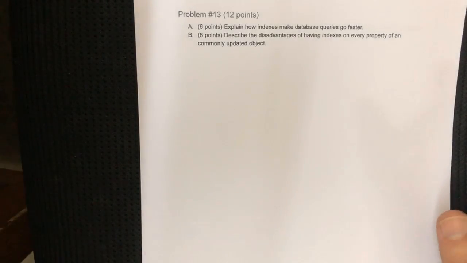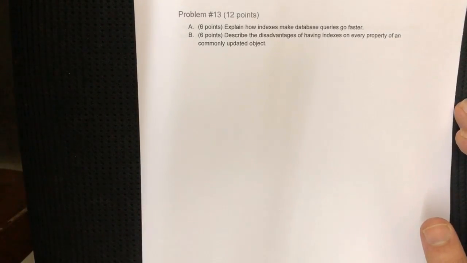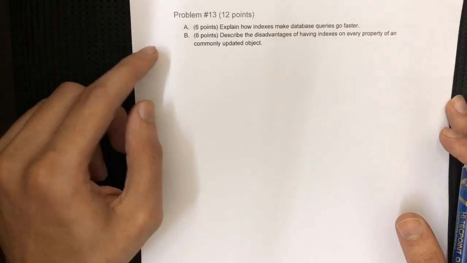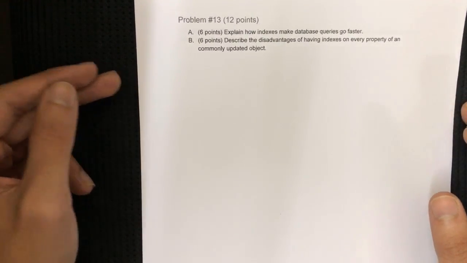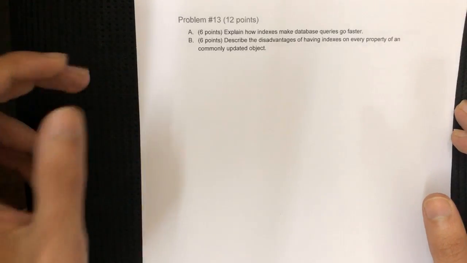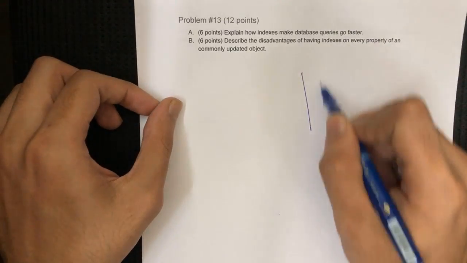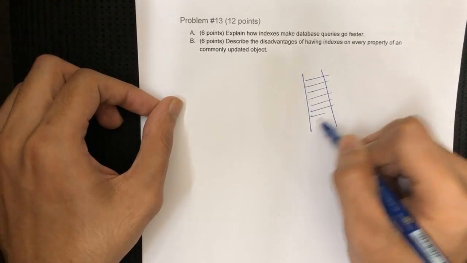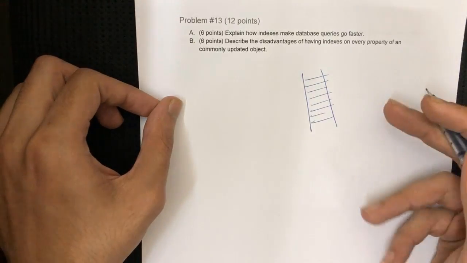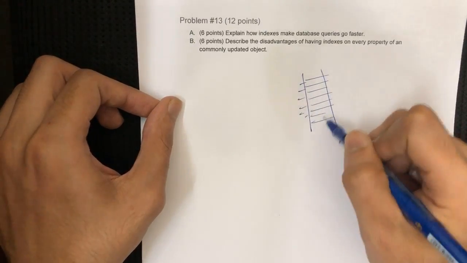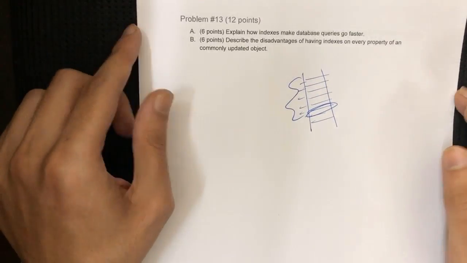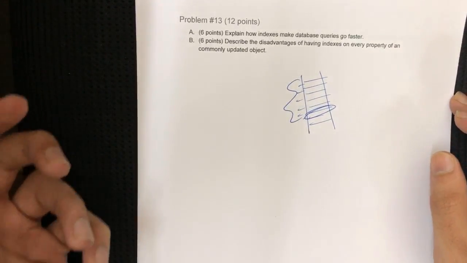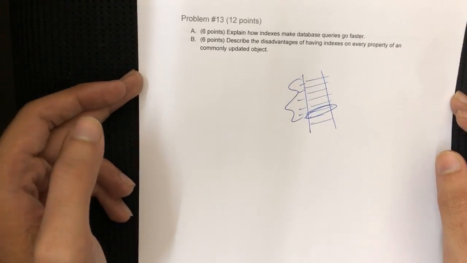Okay, moving on to the next question. What we have here is explain how indexes make database queries go faster. Well, indexes do make it faster because you don't have to look up every single row in the database. You don't have to check if the query you're looking for is present in this or this. Oh, I finally found it. You don't have to check these. You can just use indexes, and that's going to make it a lot faster.